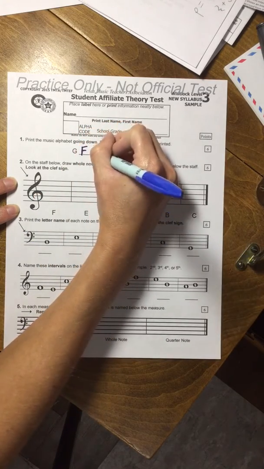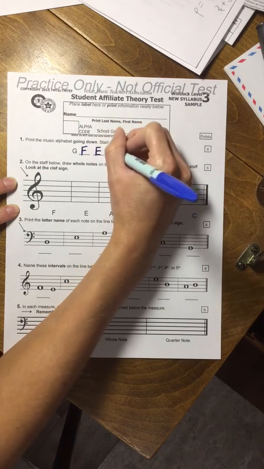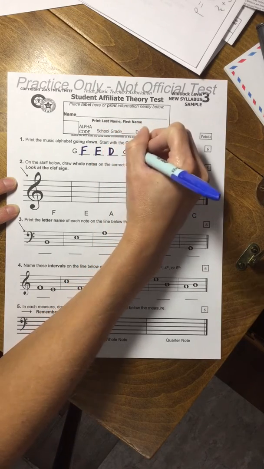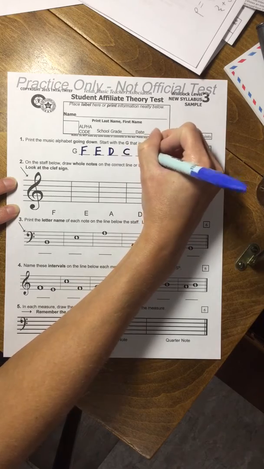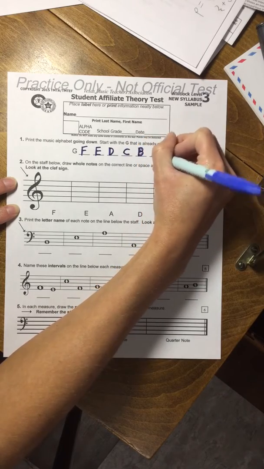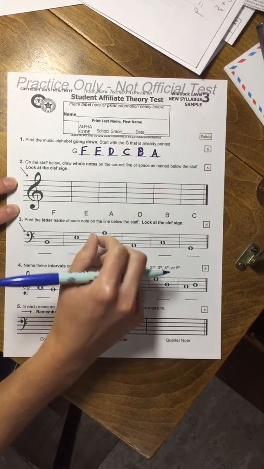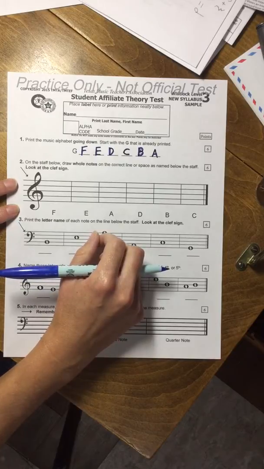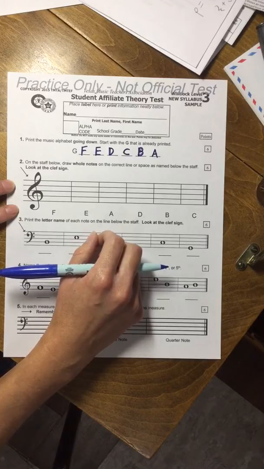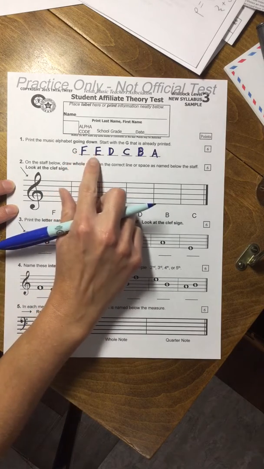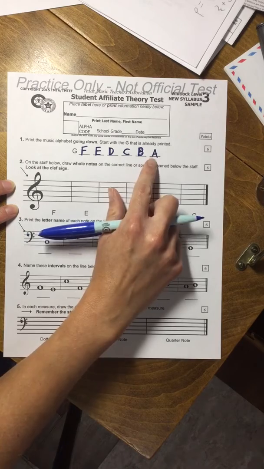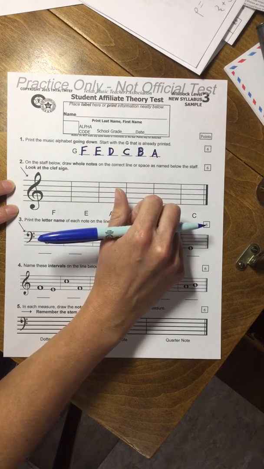F, E, D, C, B, A. As my student, you've been doing that since book 1. If you didn't start in book 1 with me, well, you missed out because that's what we started doing basically your third week of lessons. So we have G, F, E, D, C, B, A. All right.